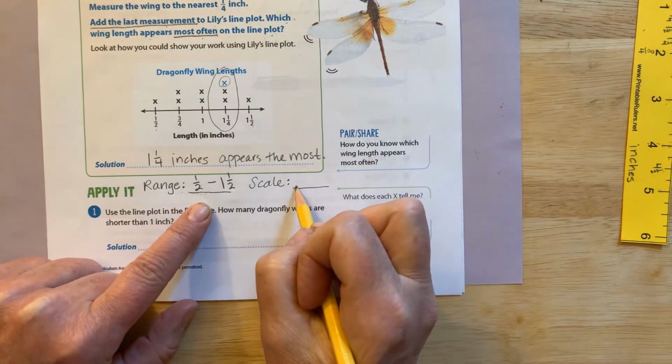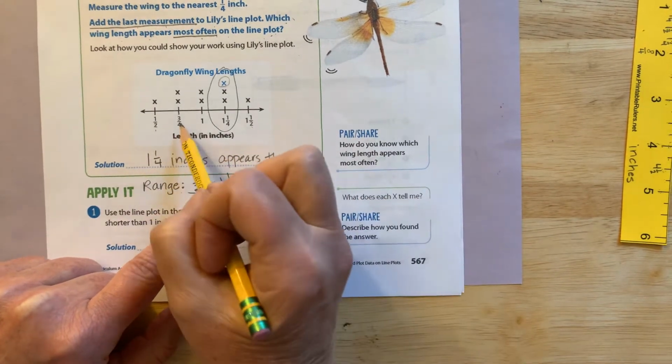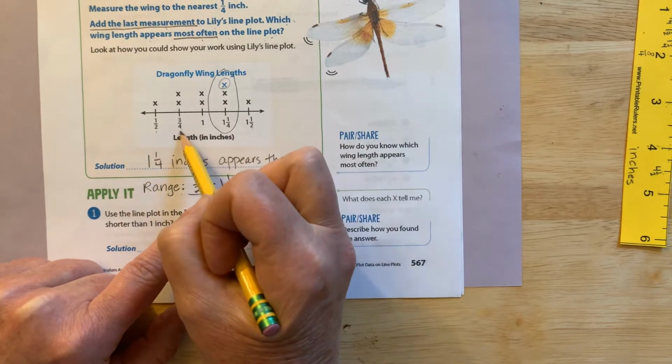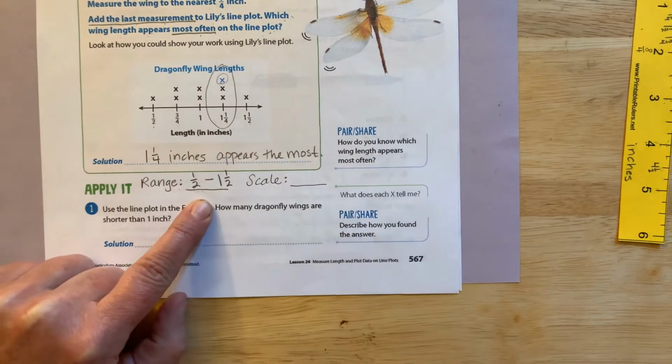Now, what's the scale? When she was measuring, what scale did she count by? She counted by quarters, by 1/4.